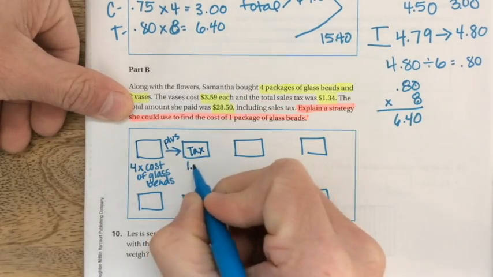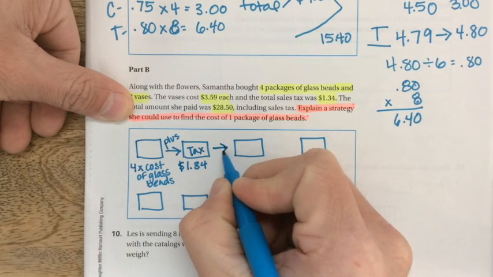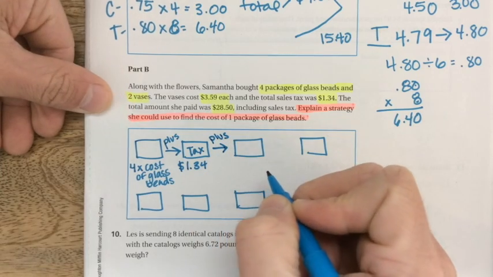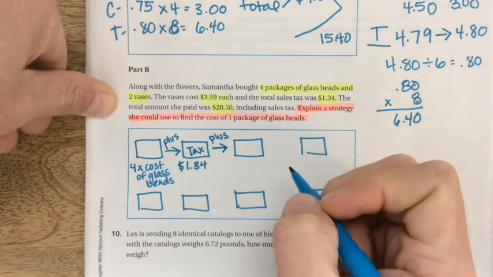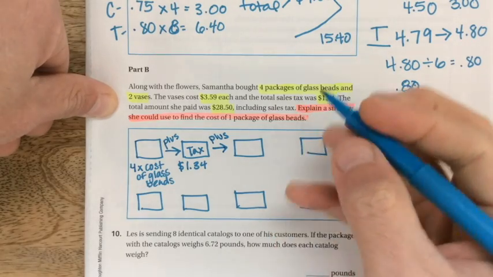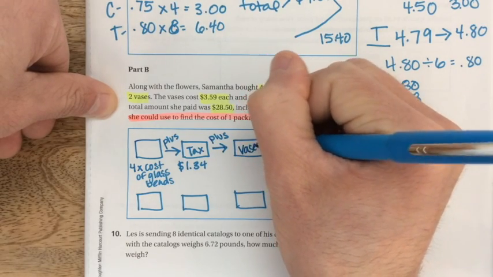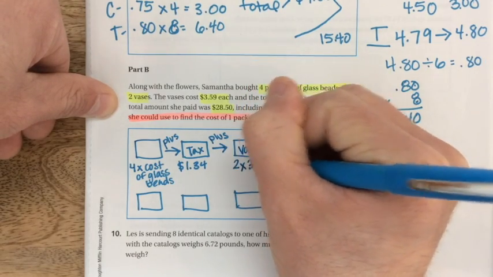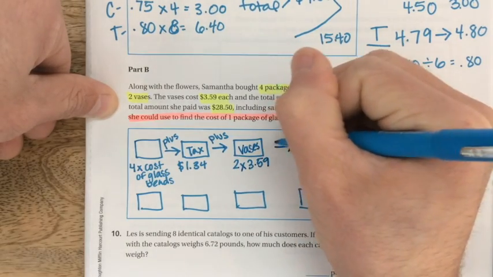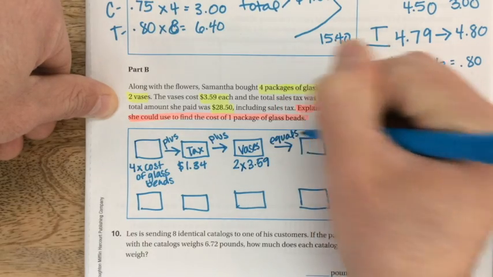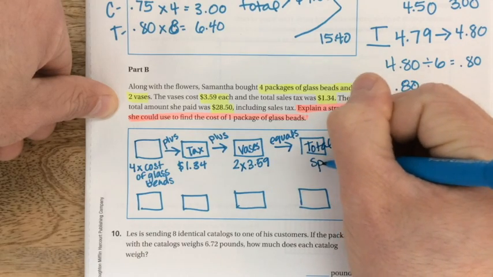Which was $1.34 plus 2 vases. There's 2 times 3.59 equals total spent.